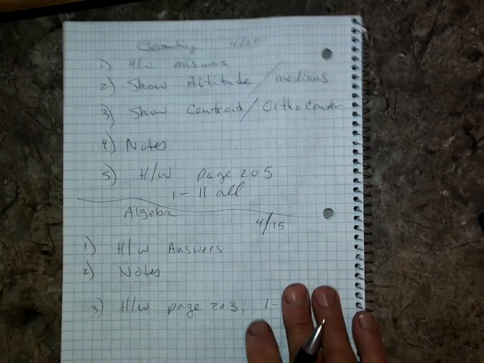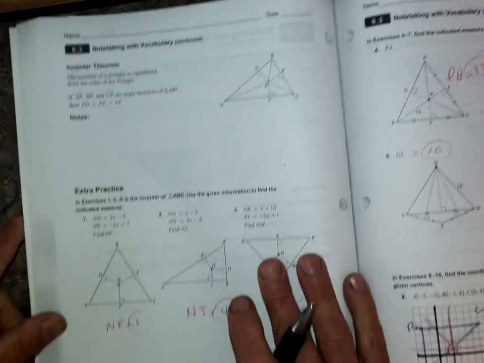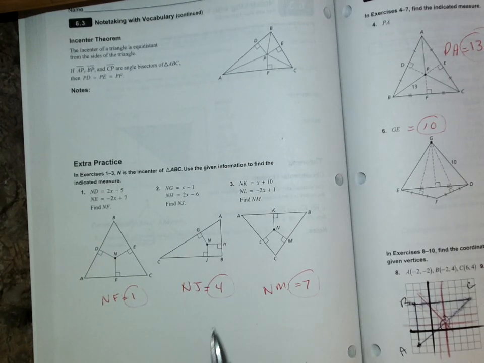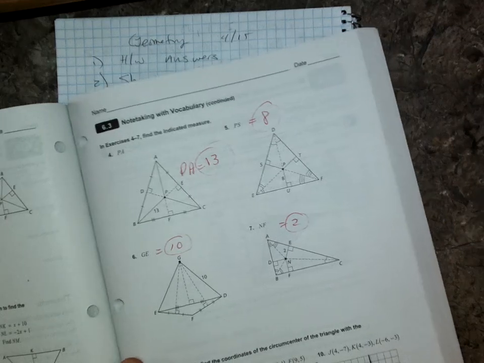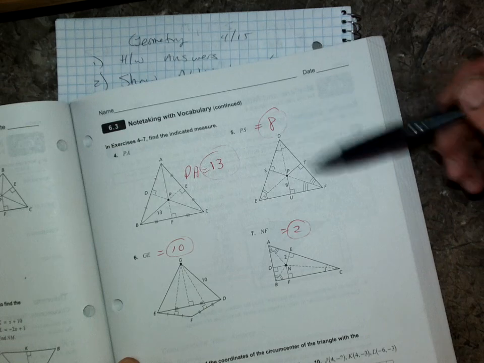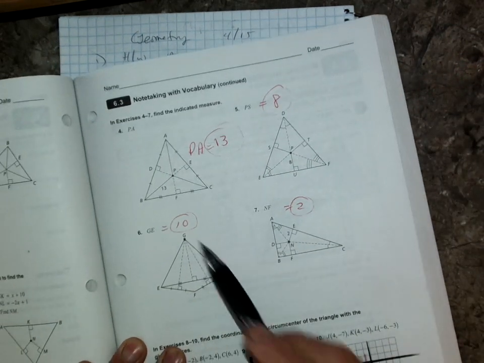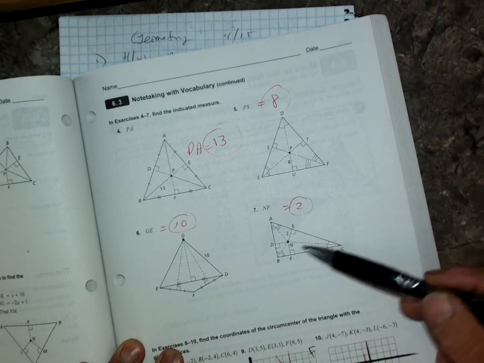Anyway, moving on. This is what we're going to talk about today. So first of all, homework answers from last night. Section 6.3. After I solved for x and plugged it in, I got NF equals 1.2. After I solved for x and plugged it in, I got NG is 4. Same thing, I got 7 for NM. On 4, PA is 13, right? That seems obvious. PS is 8, that seems obvious. GE is 10, that seems obvious too. And 2NF is 2, that seems pretty obvious there.